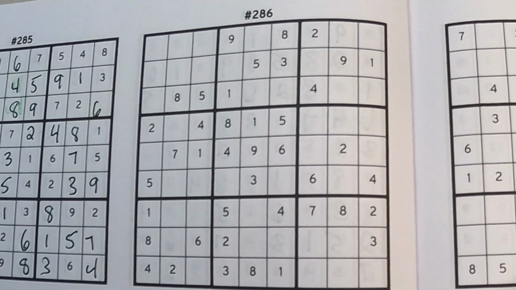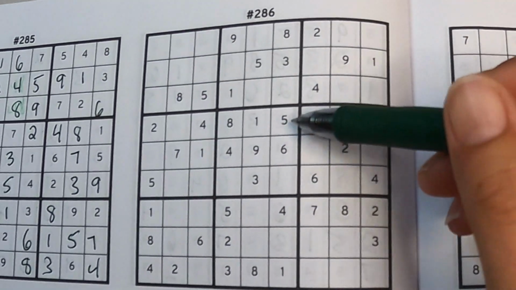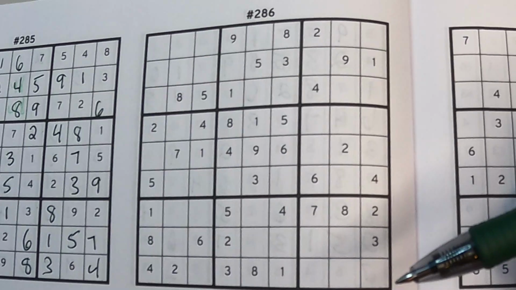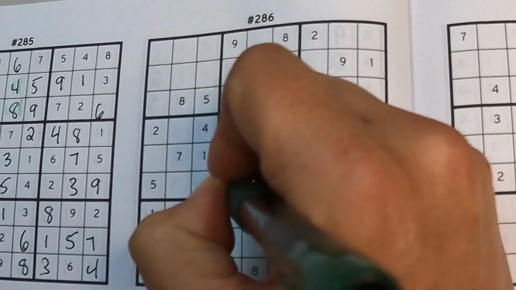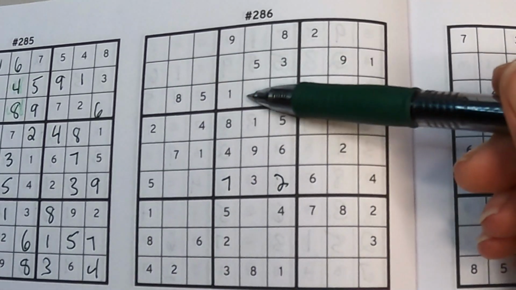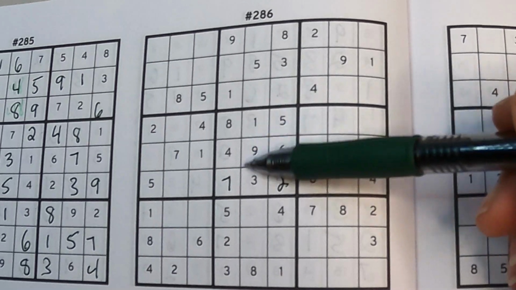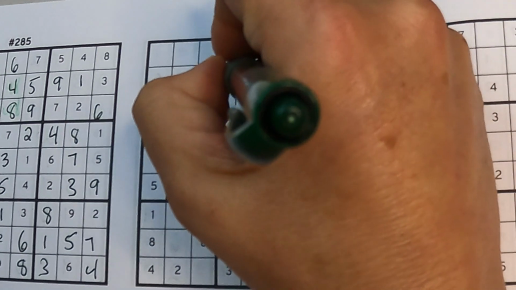Looks like today we're doing number 286. If we start with this box, we're missing 2 and 7. We've got a 2 here, so 7, 2. For this column now, we've got 1, 2, 3, 4, 5. We're missing a 6.